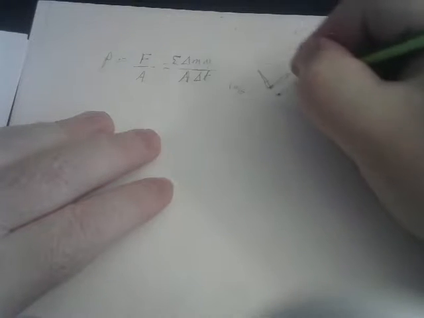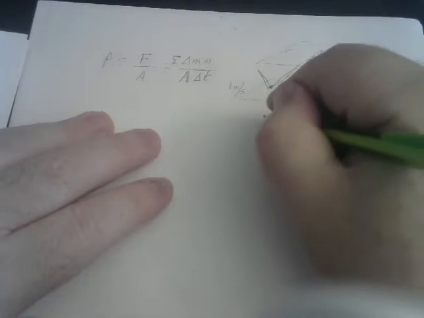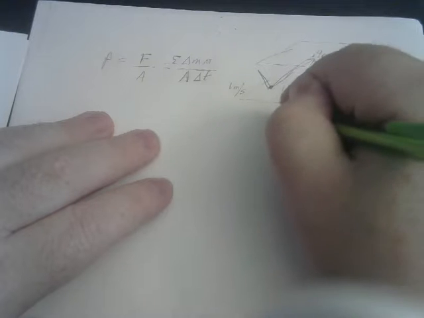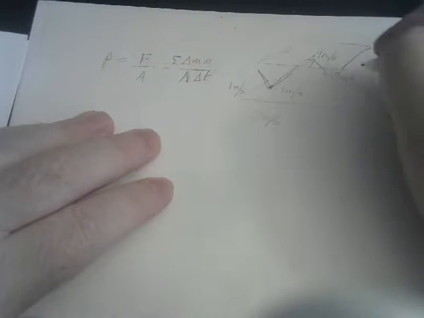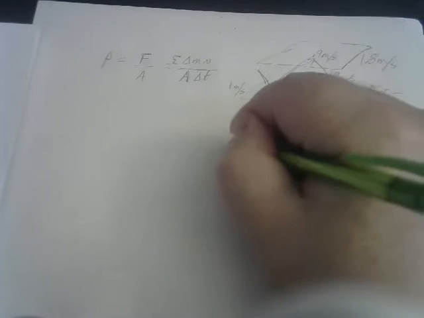Okay, so the delta V here was 2 meters per second, and the delta V up here was 1.8 meters per second. Same area, same delta T, same mass, but the delta V is different. So we cannot say that pressure equals constant in this.